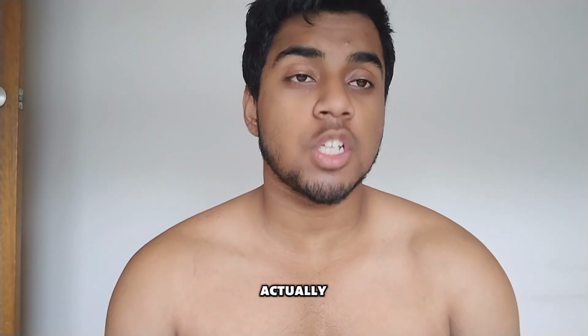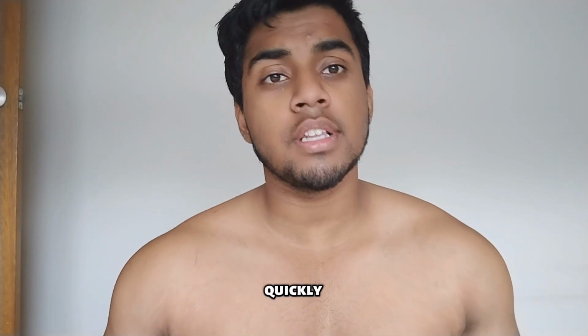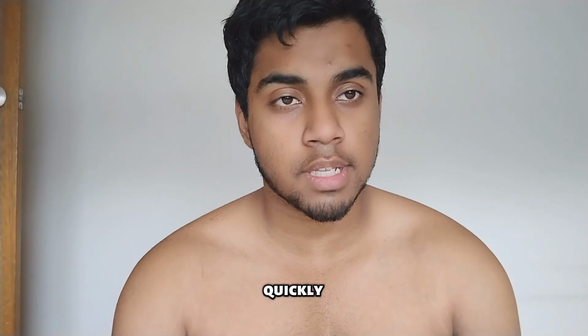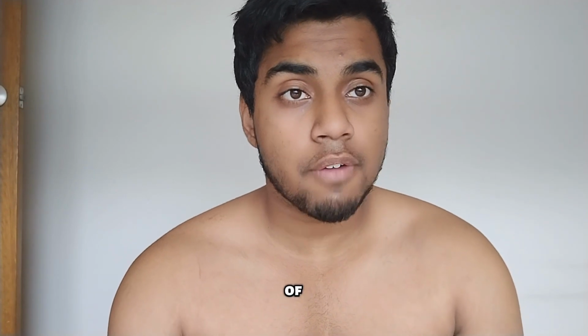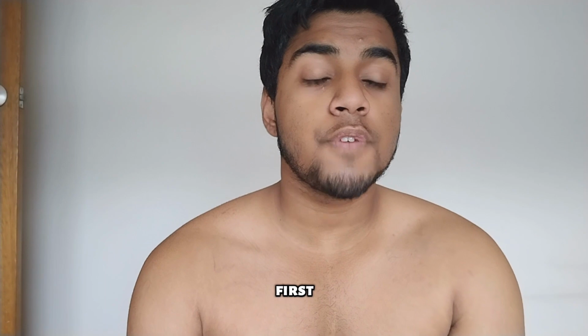But that can actually be dangerous, as if you lose fat really quickly, there's a very high chance that you're also gonna lose a lot of muscle really quickly. So what I recommend you guys to do is to be in a caloric deficit of around 200 to 300 calories. So in order to do this, first you have to find your maintenance calories.